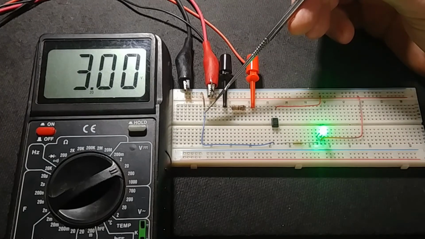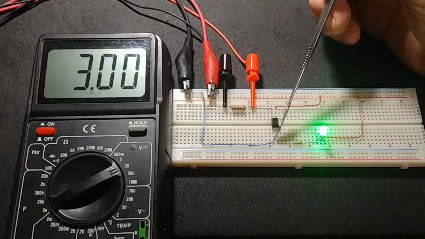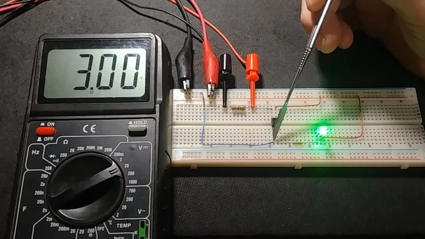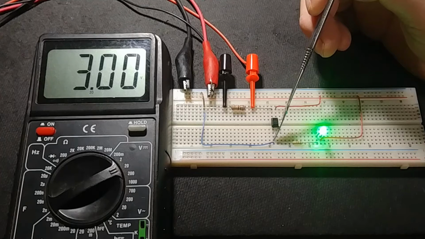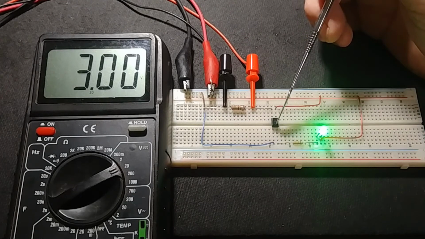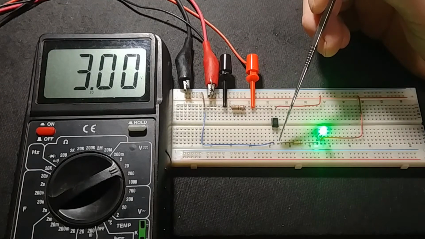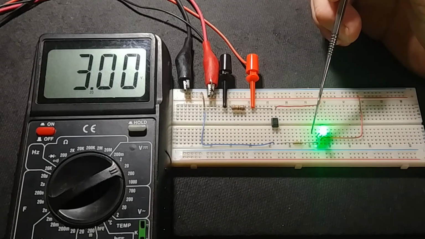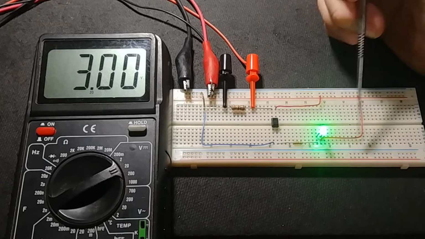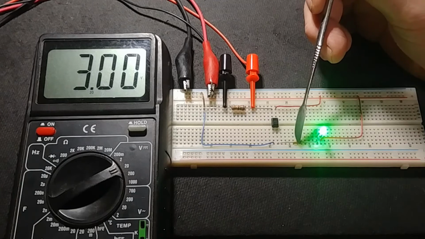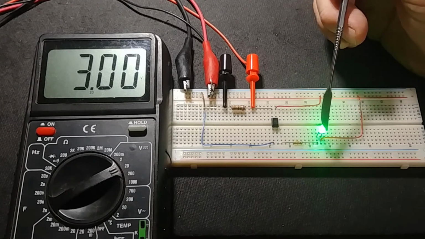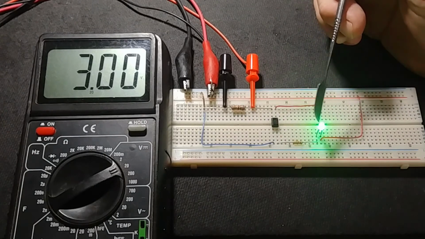We can see that the power coming in goes to the emitter. I believe it's the emitter leg of an NPN transistor that's inside this, and then the collector, and then it goes through the LED. Now this is a 510 ohm resistor, so this is not operating anywhere near 20 milliamps.